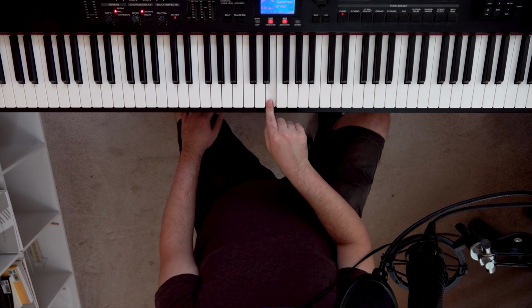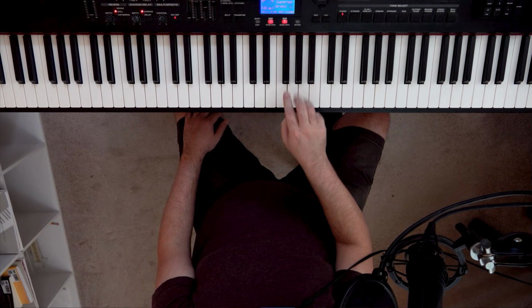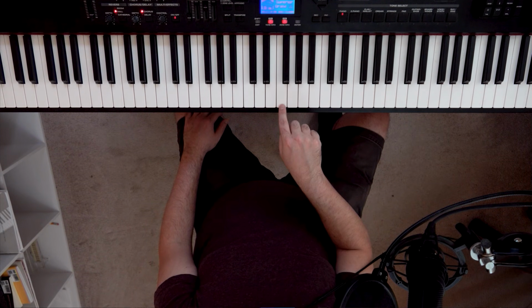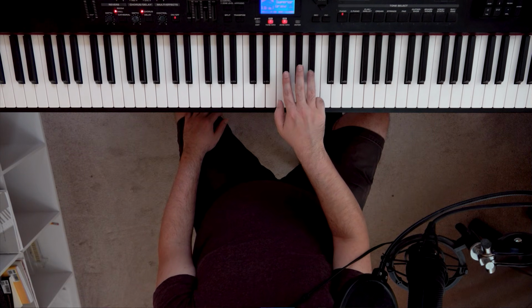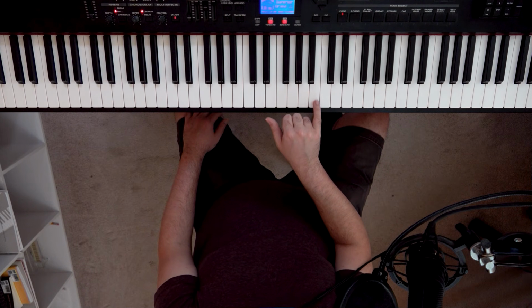E is to the right of the group of 2 black keys. F is to the left of the group of 3 black keys. G is in between the first 2 in the group of 3. A is between the top 2 in the group of 3. And then B is on top.